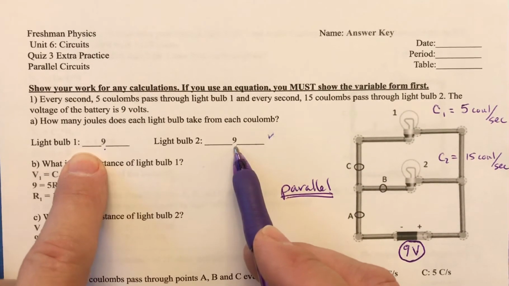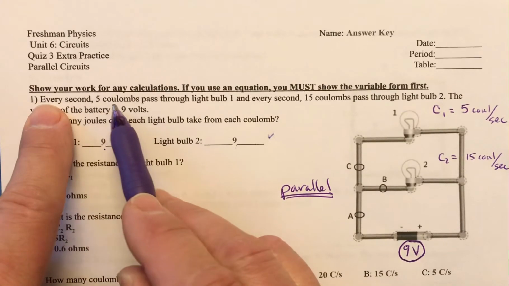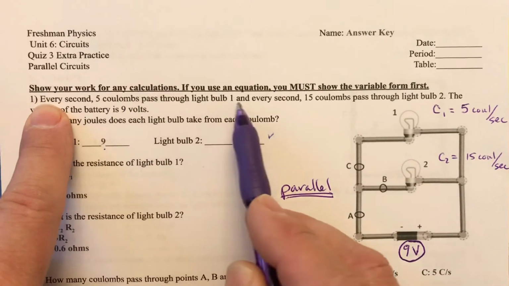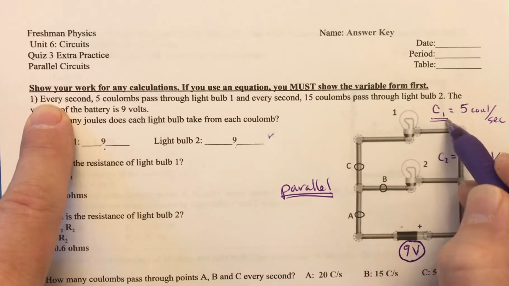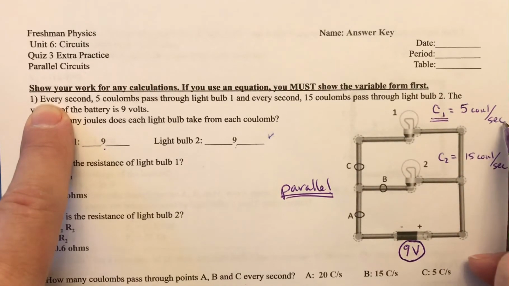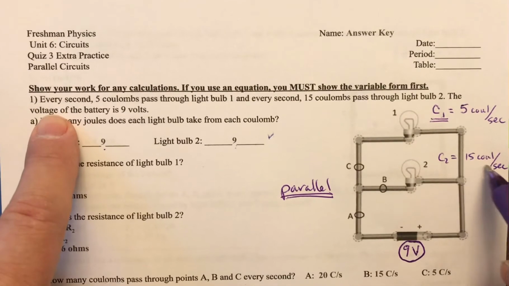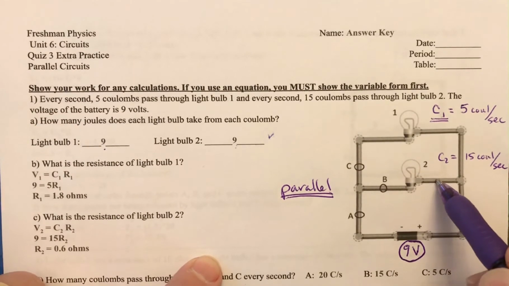Now, here in number 1, every second, 5 coulombs pass through the light bulb. So here I wrote C1, the current through bulb 1, is 5 coulombs per second, and it's 15 coulombs per second through light bulb 2.